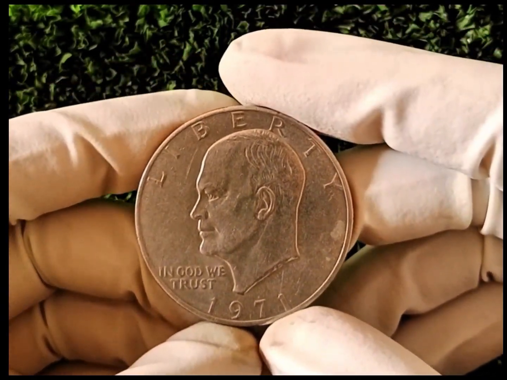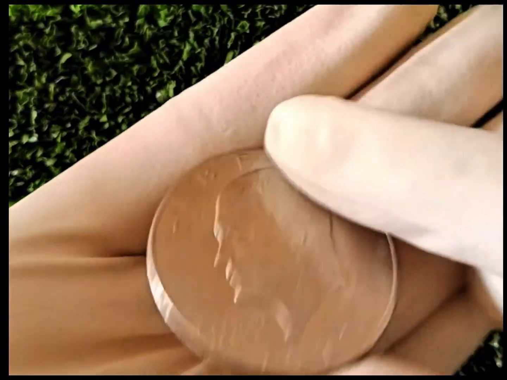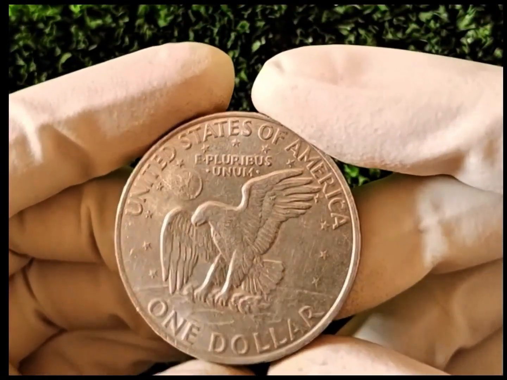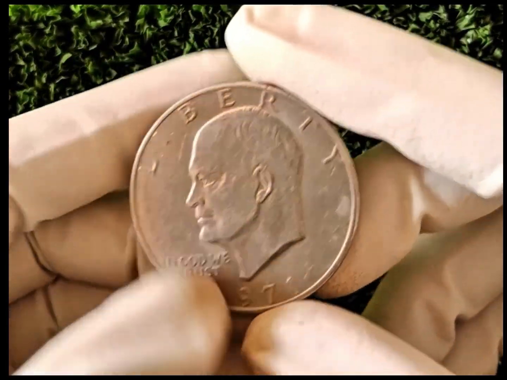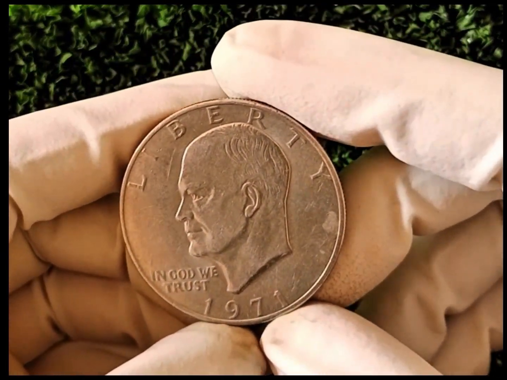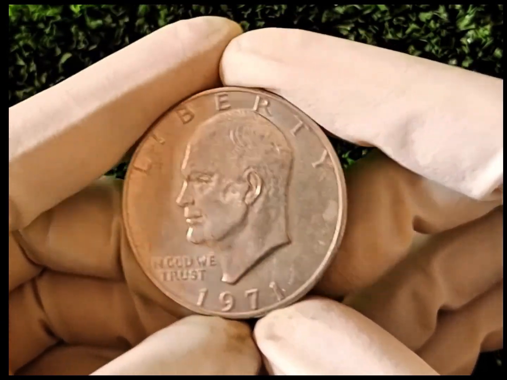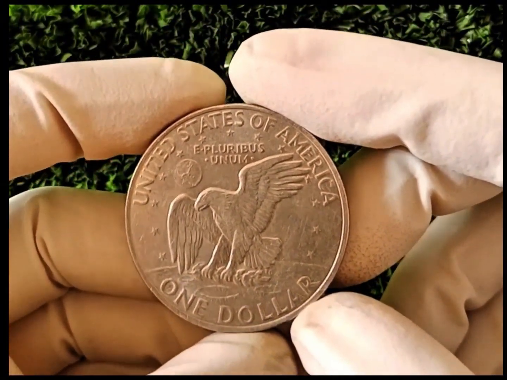The most valuable 1971 Eisenhower dollar known to date fetched an astounding $1.34 million at auction, setting a record for this coin series. This particular specimen was a rare, proof-like strike with an extraordinary deep cameo contrast, near-perfect surface preservation, and a confirmed minting error that set it apart from all other known examples.